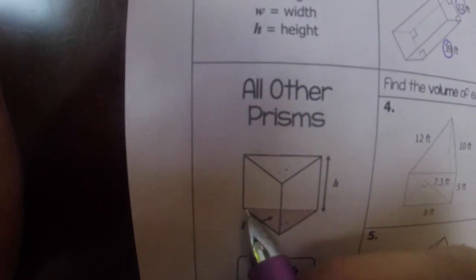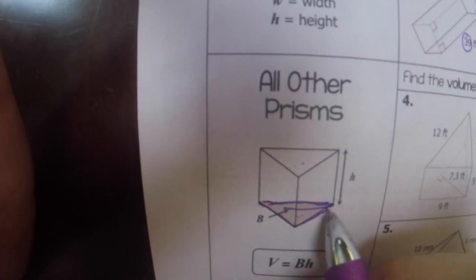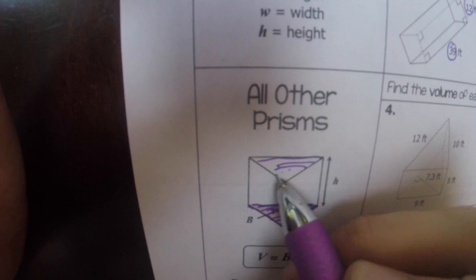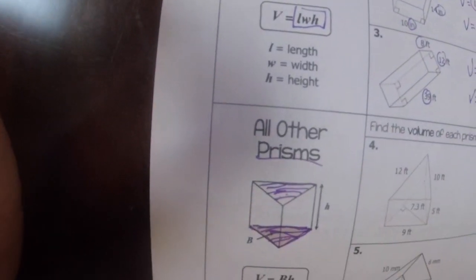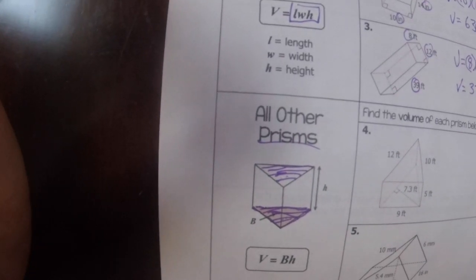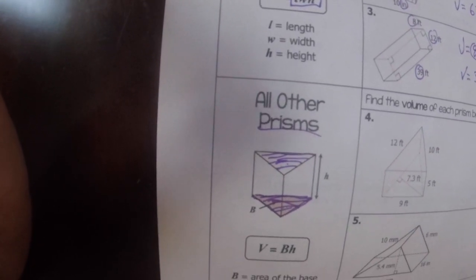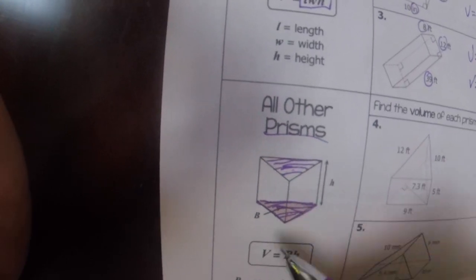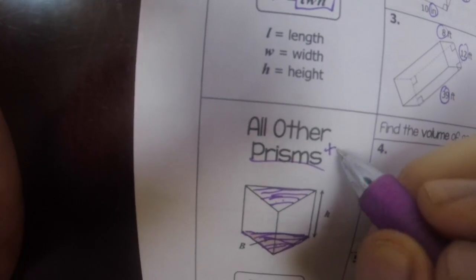So in this case, this one's a little easy because they're showing us. Here's one of my bases. Here's my other base. So, what type of prism is this? Remember, a prism we name based on whatever shape the bases are. Well, the bases are triangles, so this is considered a triangular prism.